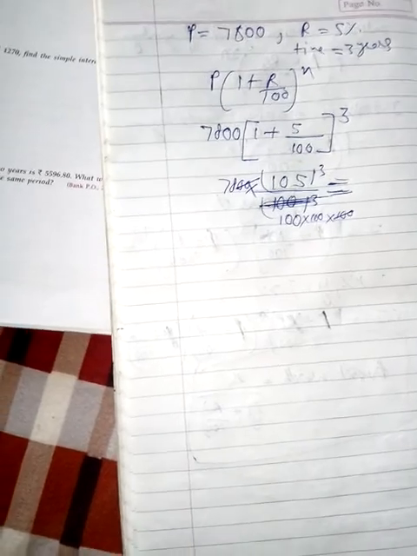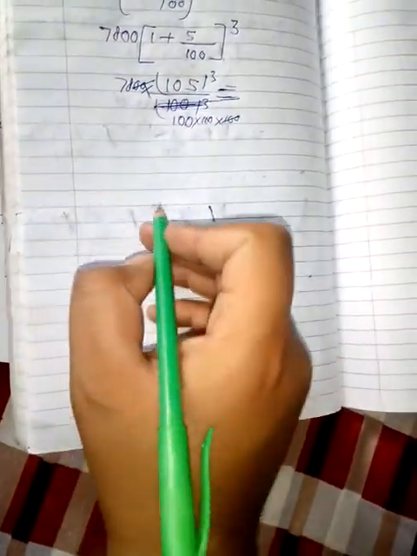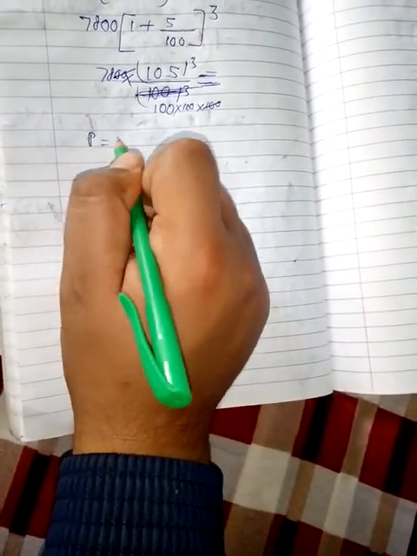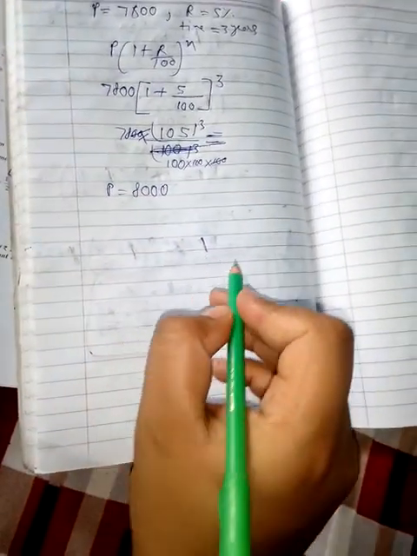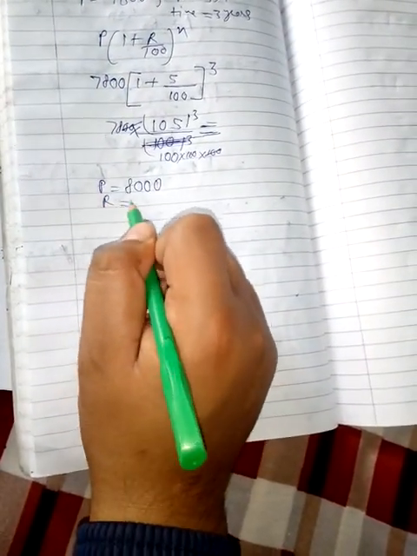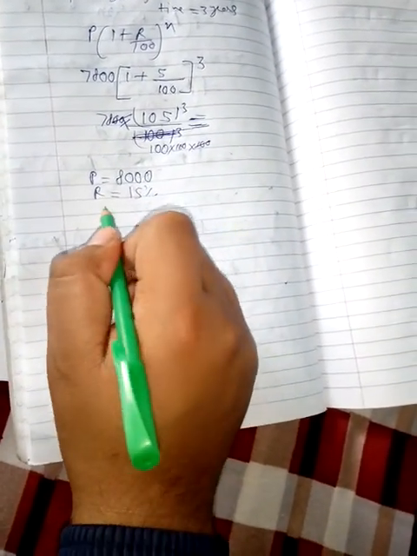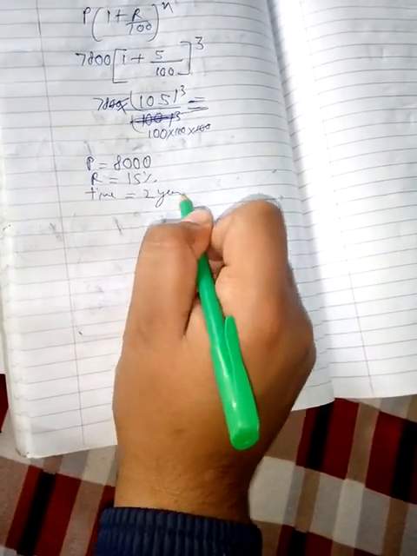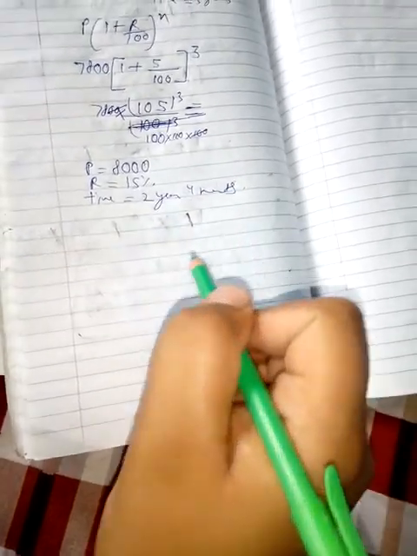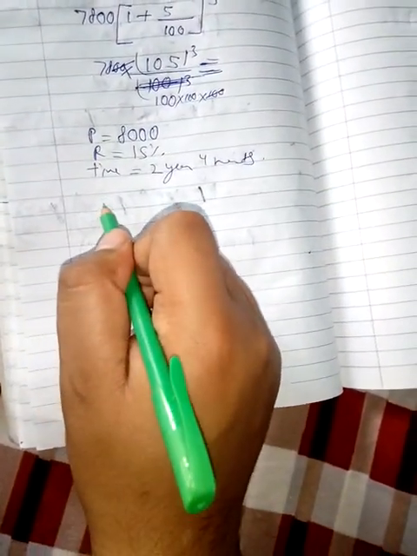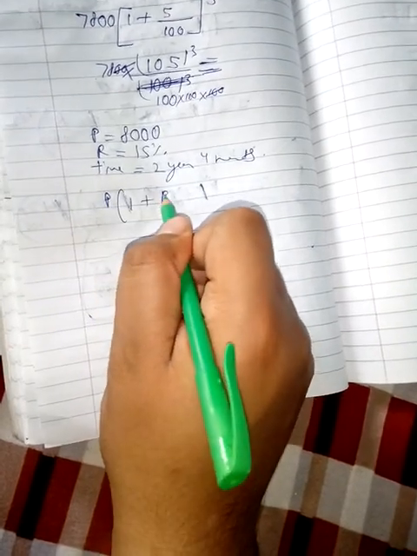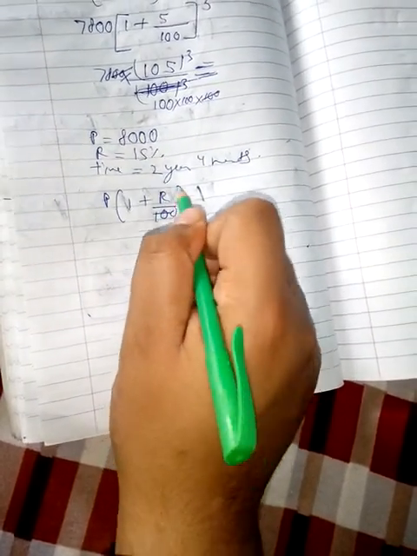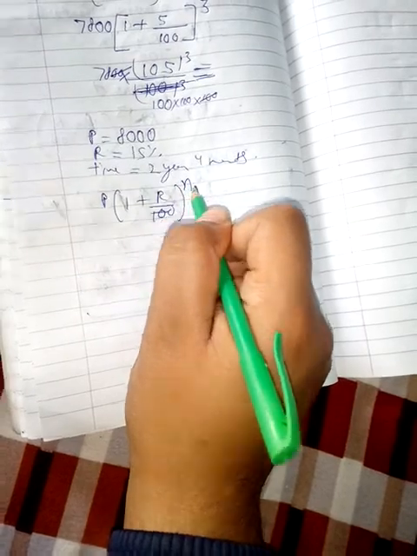The second problem is, find the compound interest on 8,000 rupees at 15% per annum. Principal is 8,000 and rate is 15%, and the time is 2 years 4 months, and the interest is being compounded annually. 1 plus r by 100 to the power this.